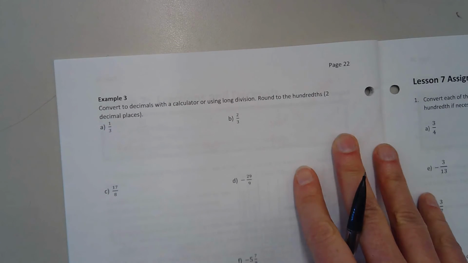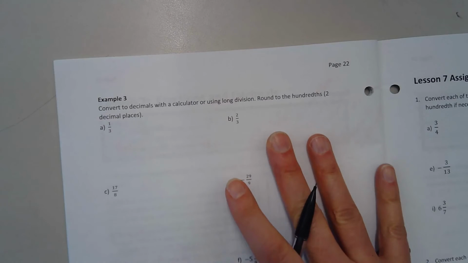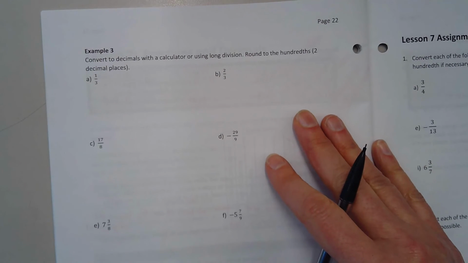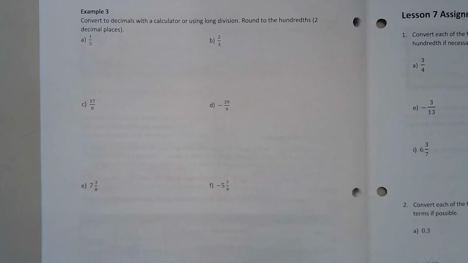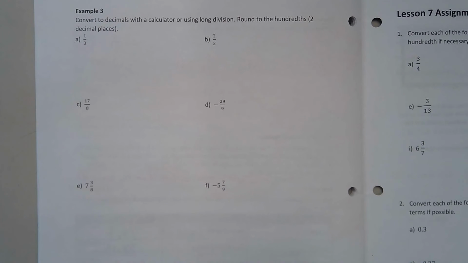Same thing here. Convert to decimals with a calculator or using long division. You can use your calculators. Round to the hundredths, 2 decimal places. Okay, so I'm going to give you about 1.5 minutes. You can use your calculator.